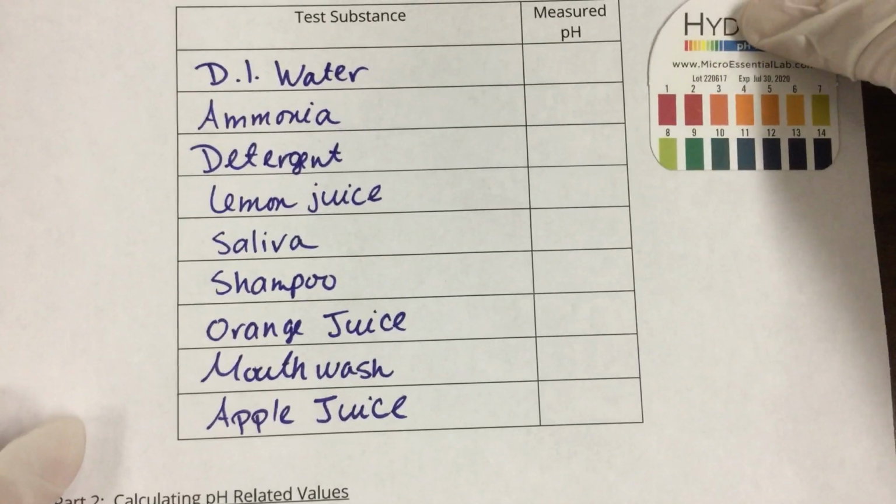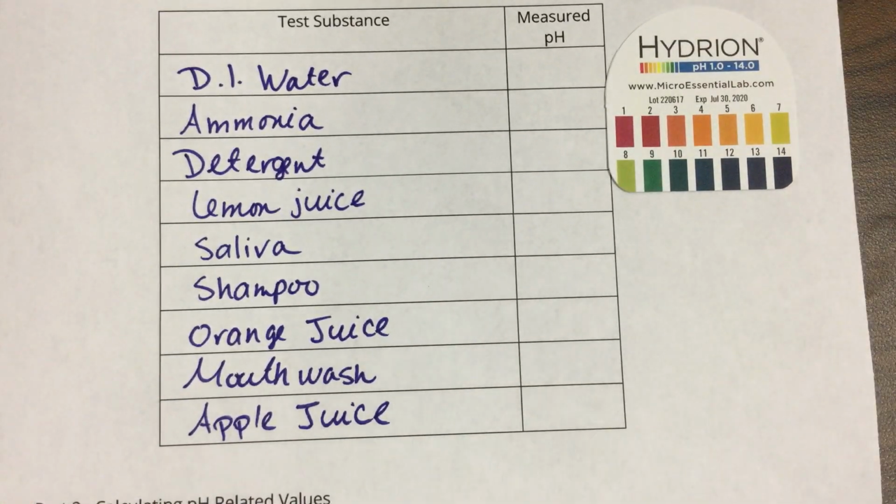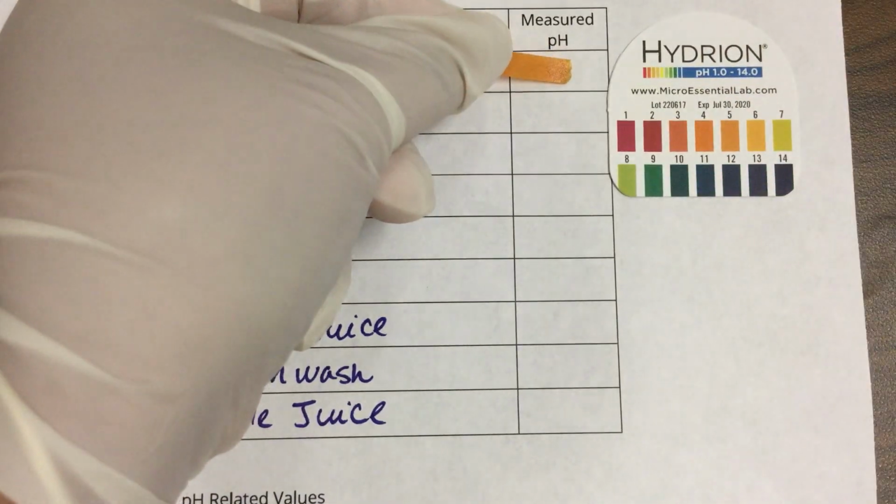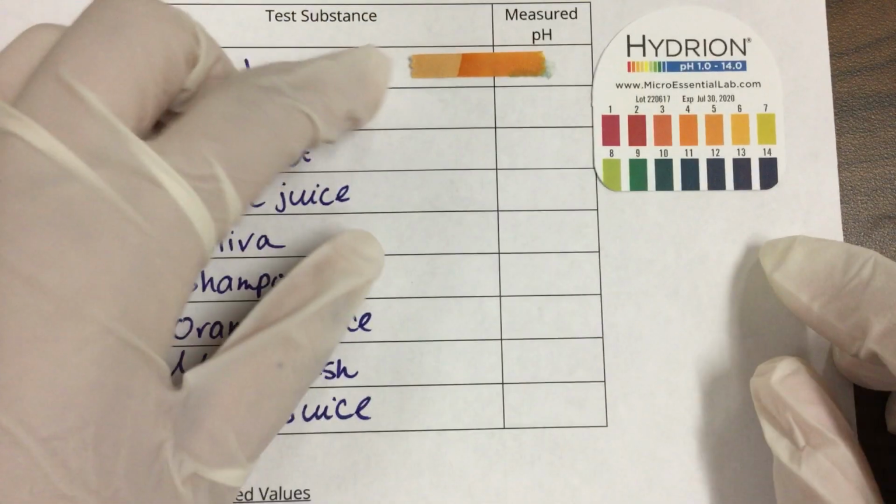Here's my little pH meter again. Number 7 is water, DI water to be exact. Excellent, I put a really big drop. There's my DI water.